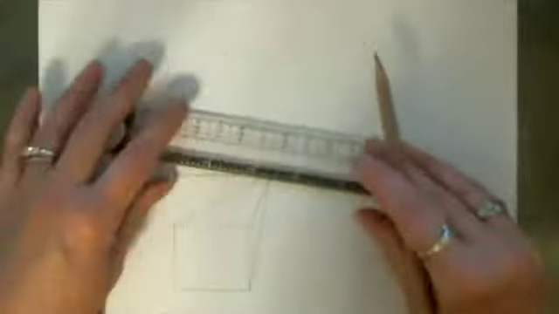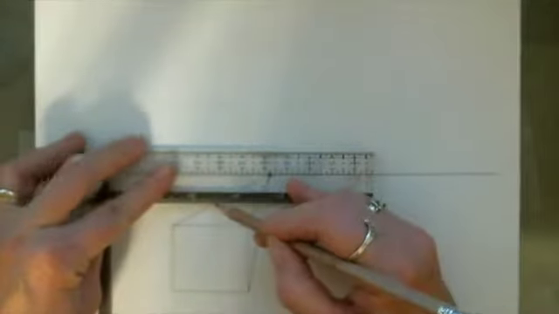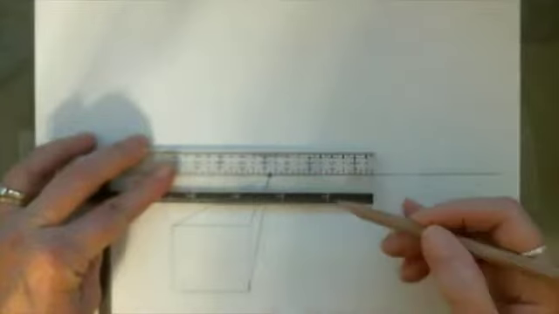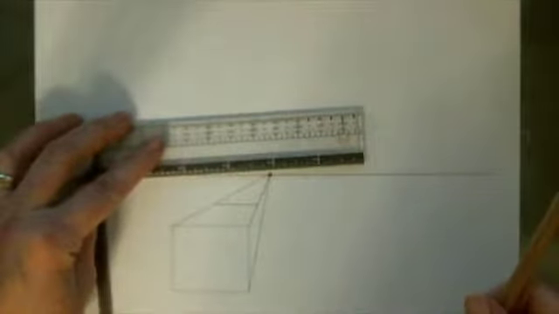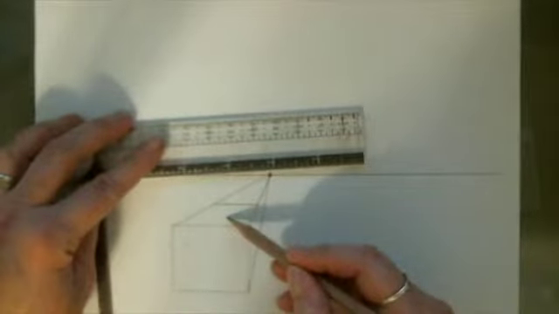So this is the top of our box, and we're going to draw a line that's the back part of the top of our box, and we want it to be horizontal just like this line is. So I'm going to line up my ruler and just decide how thick I want my box to be, and I'm going to draw that line between the top two diagonals. So you see this is the front of the box and this is the top.